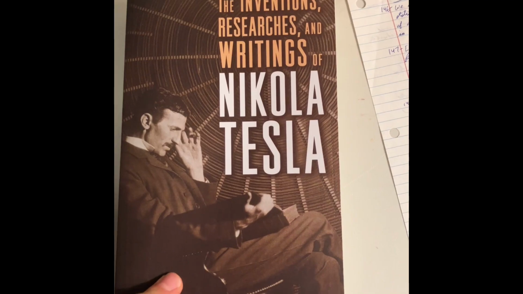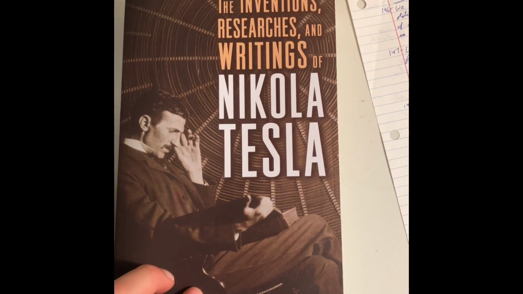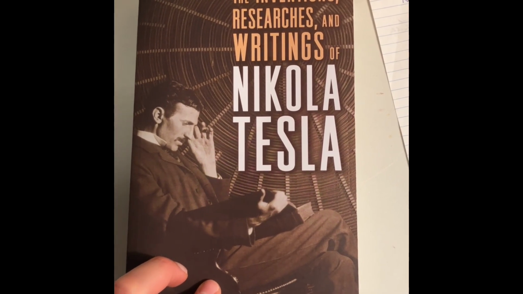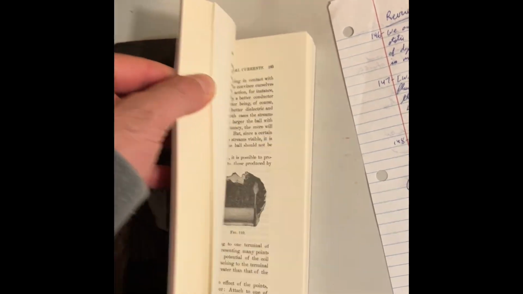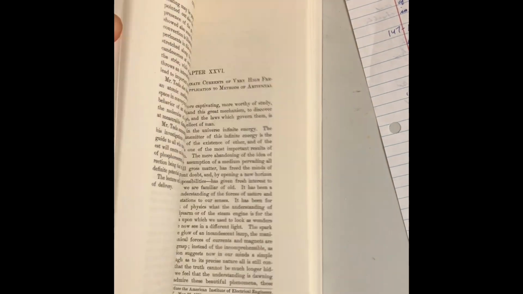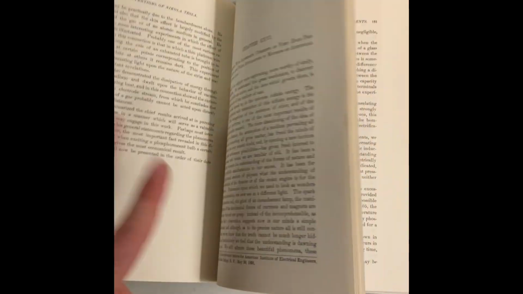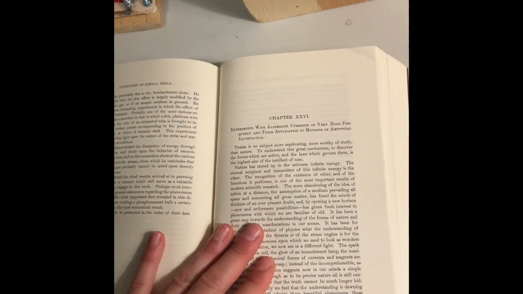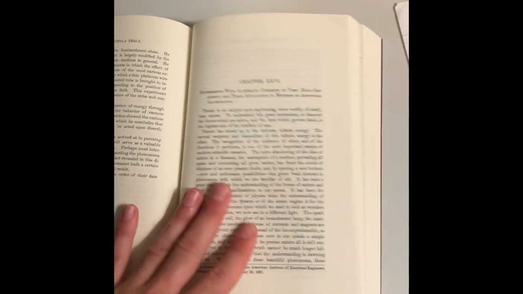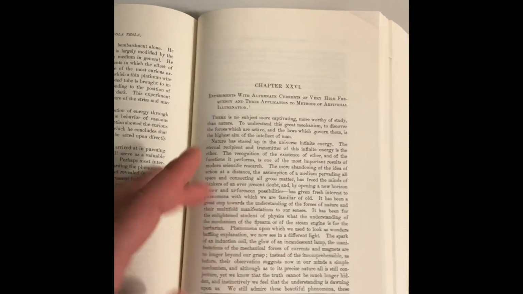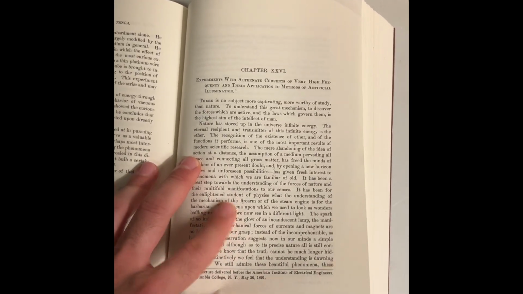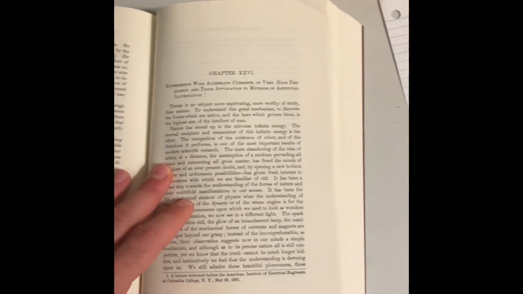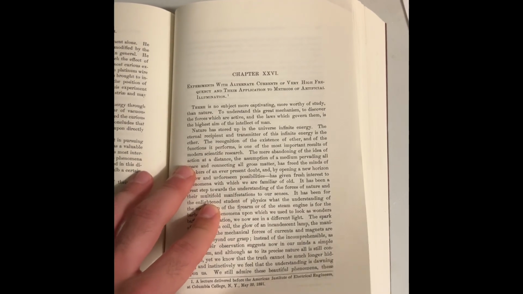Okay, so here we are again with the inventions, researches, and writings of Nikola Tesla. If we go to, so like I said in the last video, the part where our experimentation is going to begin is here on page 145. This is the beginning of his first lecture given in 1891.